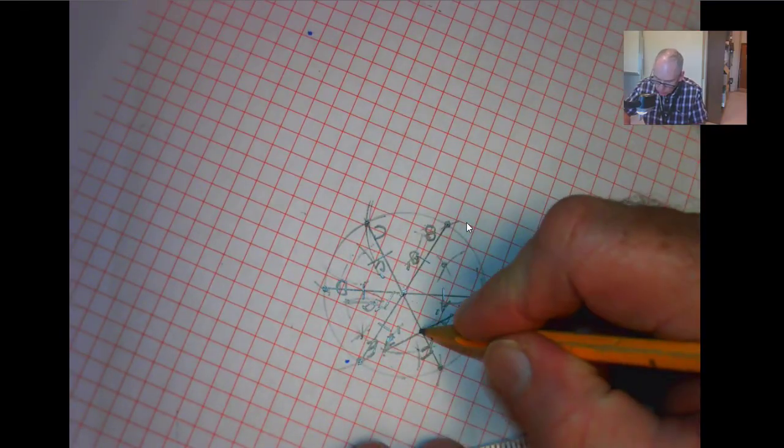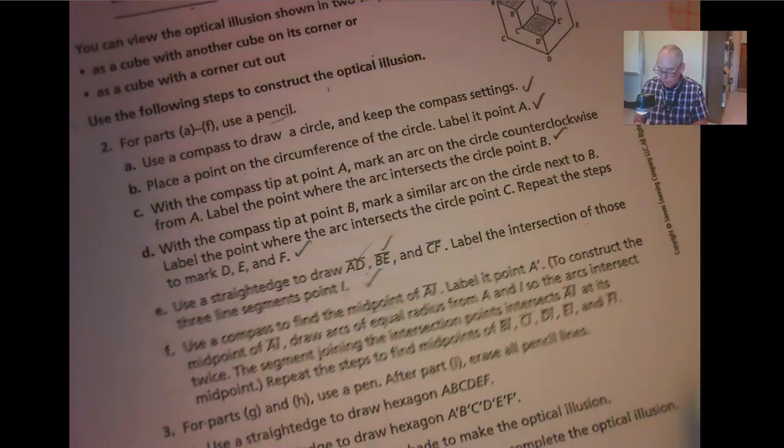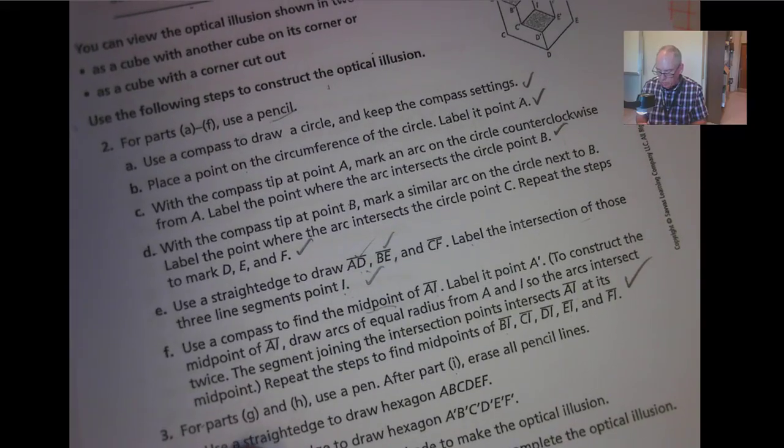So I'm putting my pencil where the point needs to go. And we also need to find FI.